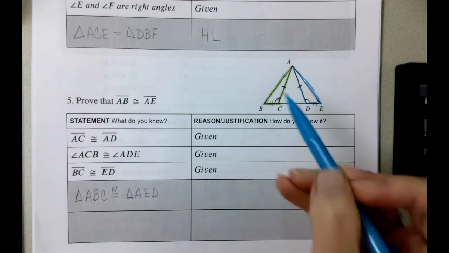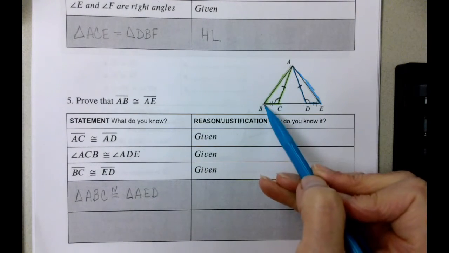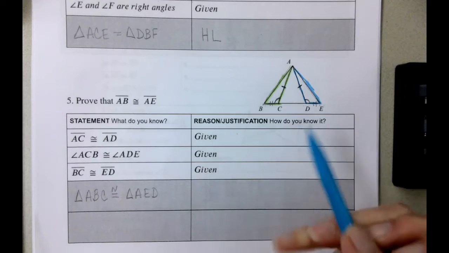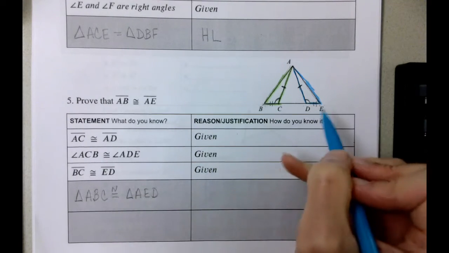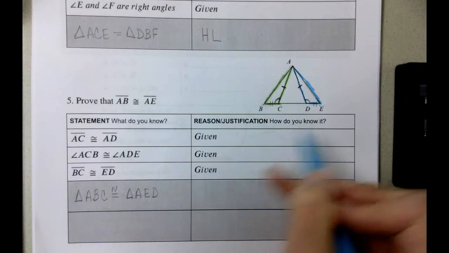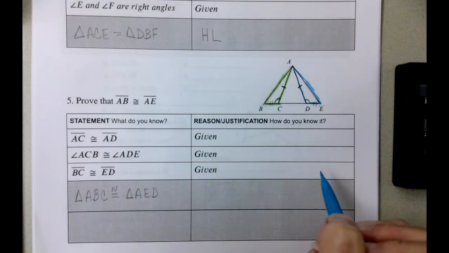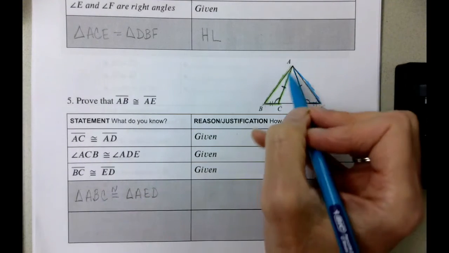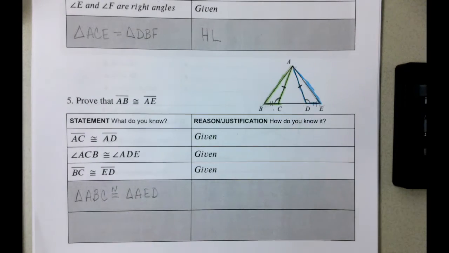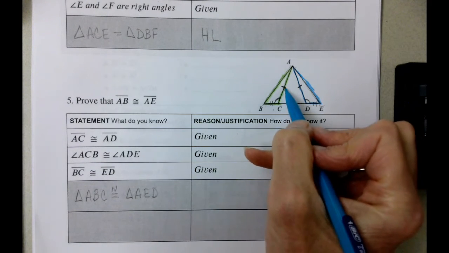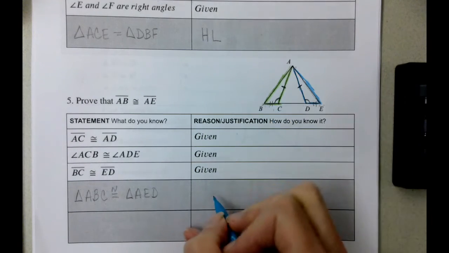and again I want to match up. AB, no tick marks. AE, no tick marks. BC has 2 tick marks. ED has 2 tick marks. And then AC has 1 tick mark. AD has 1 tick mark. So what we can say the reason is for these two triangles to be congruent is side, angle, side.